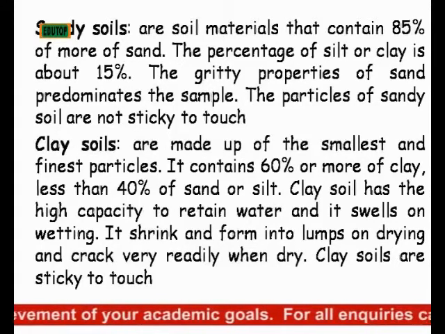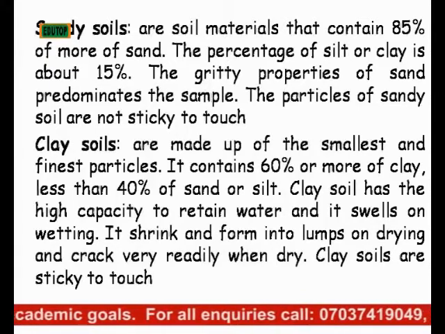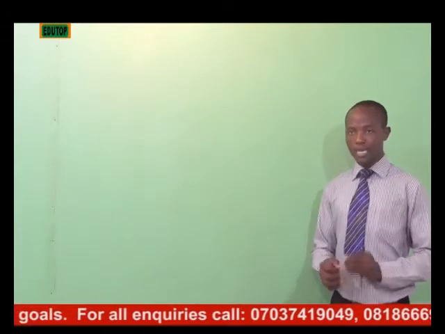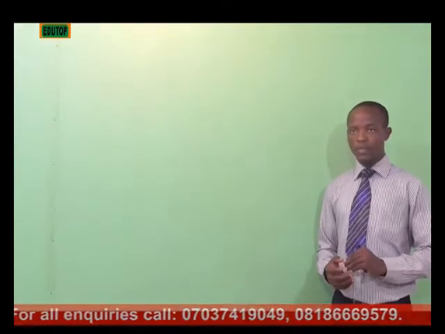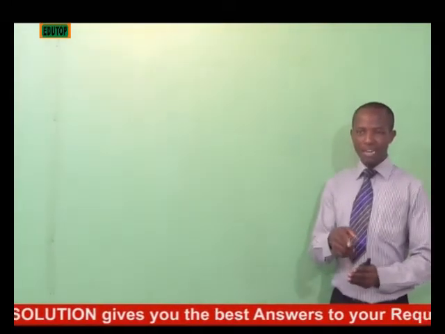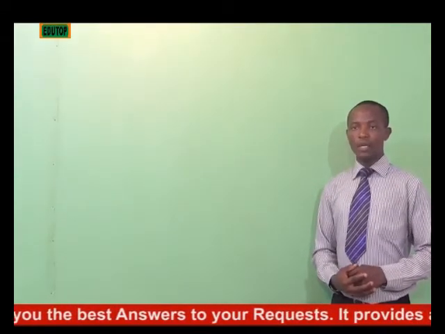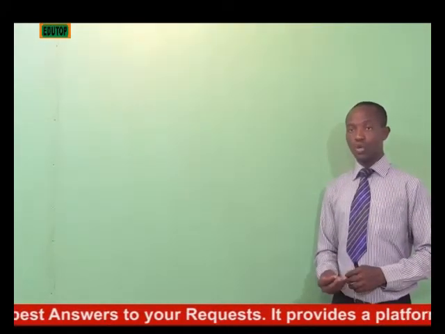Let's take, for example, whenever you get some clay, just pour water into it, and you will know that it swells, and then try and dry it. By the time it gets dry, you see some cracks on the surface of the thing you've molded. Clay soils are sticky to touch.